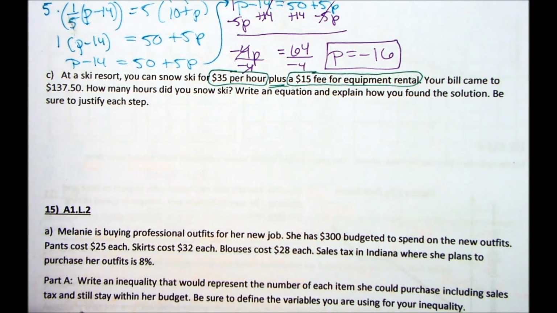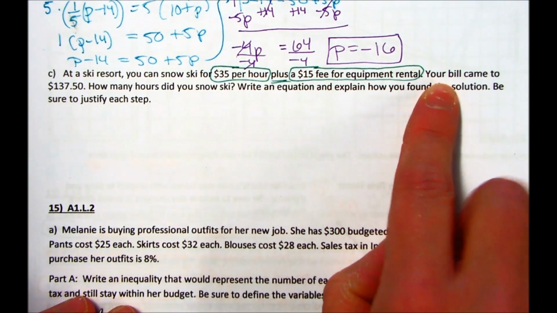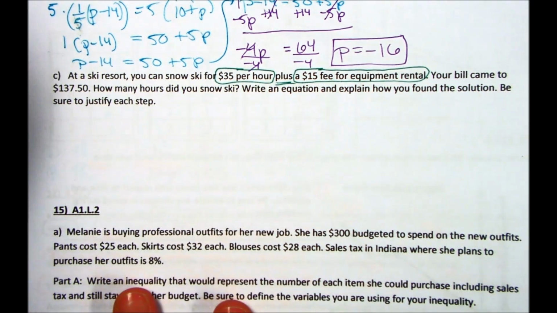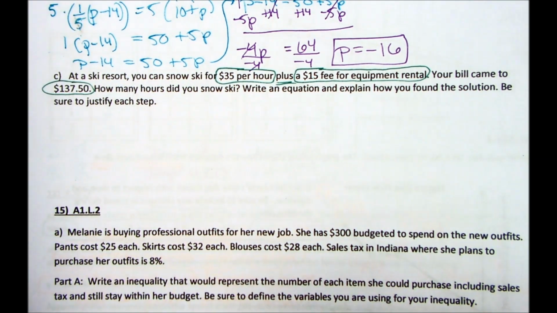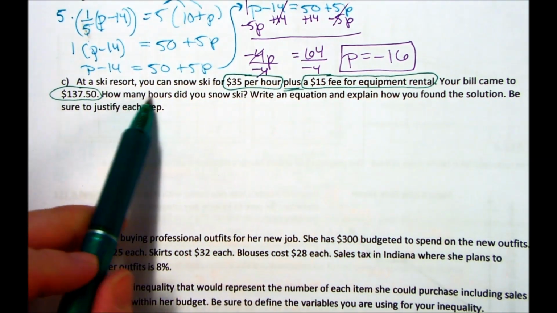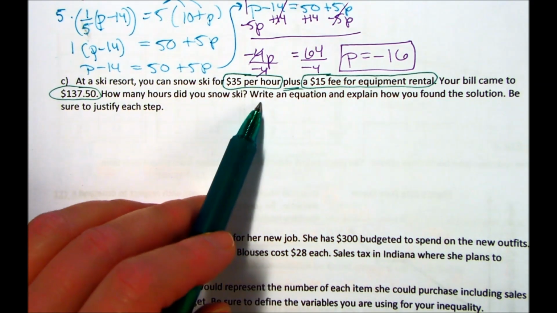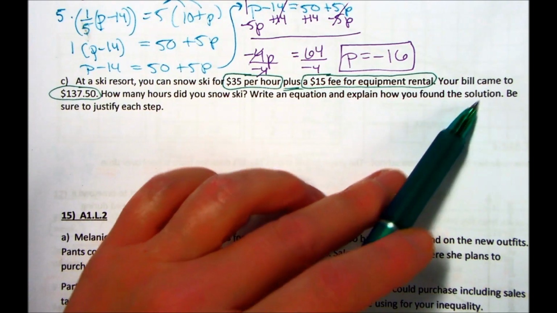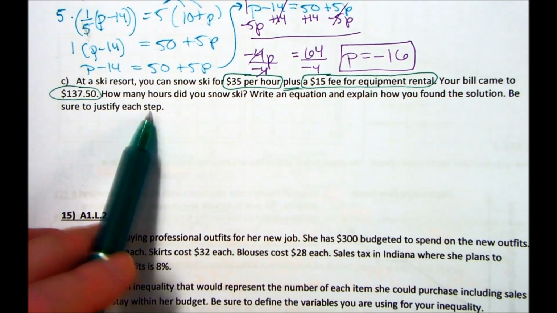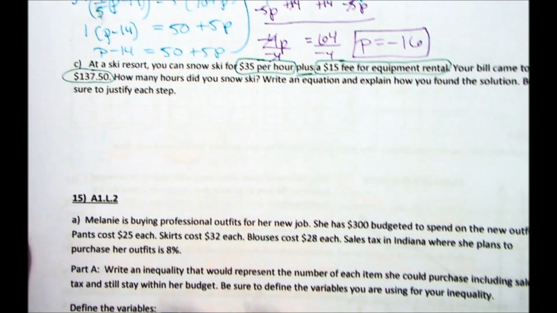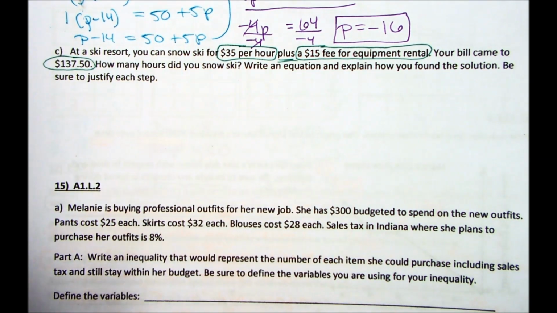Oh, well, I guess you're writing an equation for this one. They're telling you your bill. Your bill came to a total of $137.50. So how many hours did you snow ski? They're trying to figure out how many hours you're snow skiing. Write an equation and explain how you found the solution. Be sure to justify each step. So this is something that they like to put on the ISTEP, where you have to justify each step.